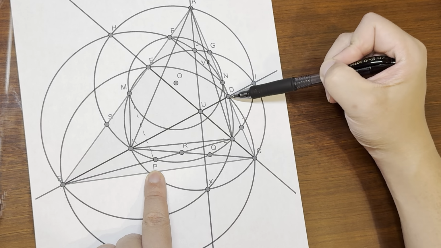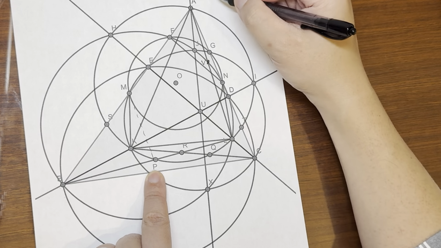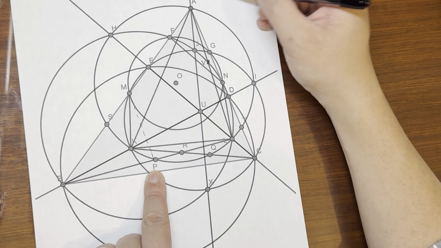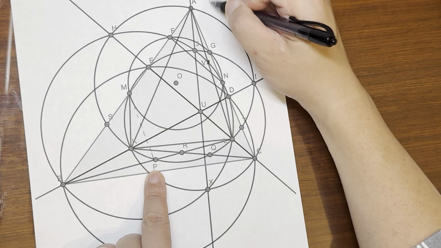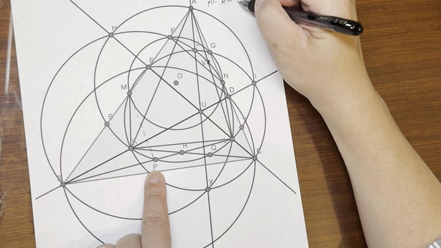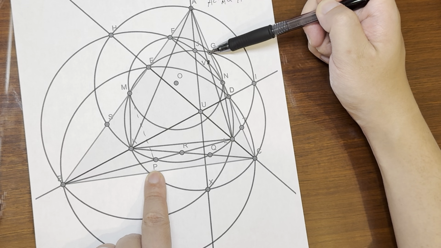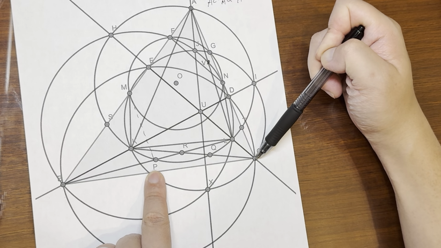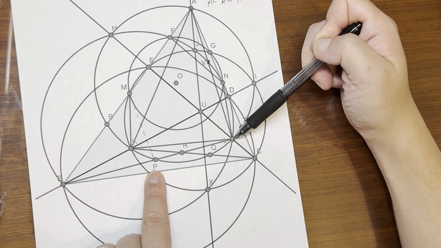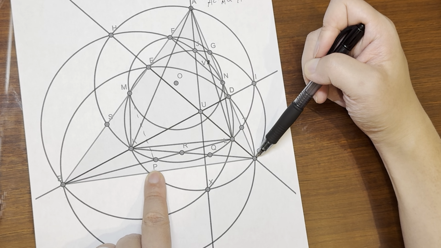AN times AD equals AV times AL. And AN times AD can be rewritten as twice of AN, half of AD, which is AC times AG equals AV times AL. So it turns out to be AG times AC equals AV times AL, which means G, V, L, C are cyclic, right?